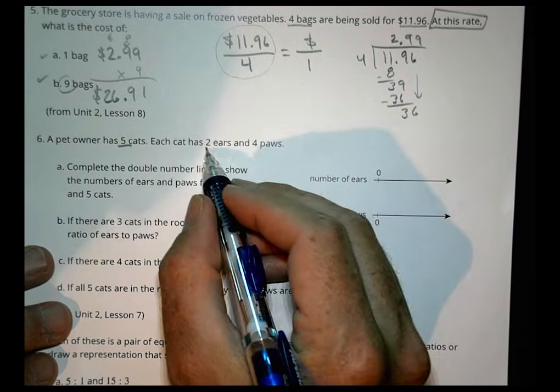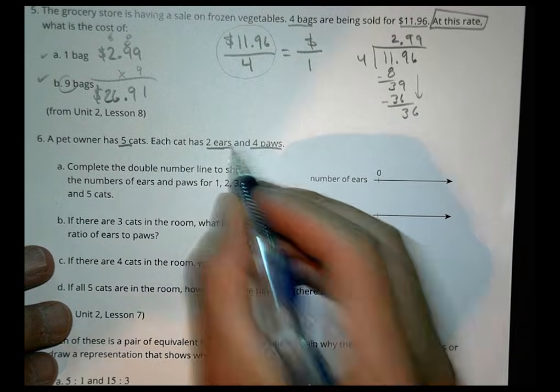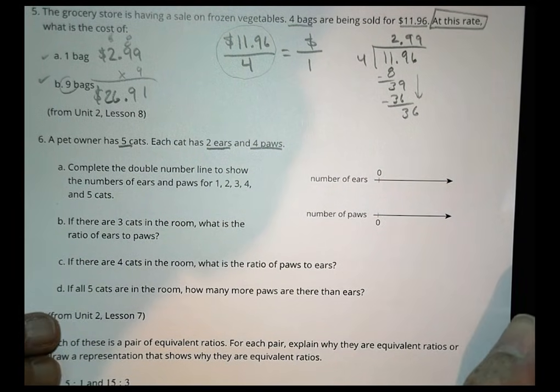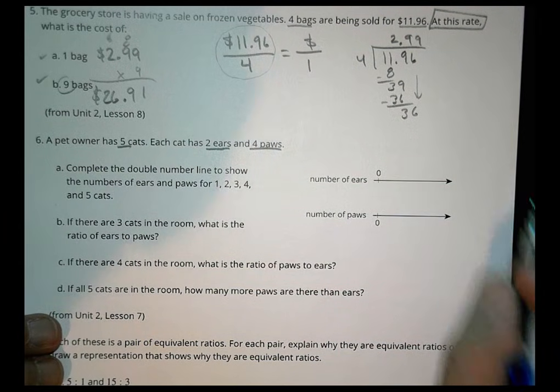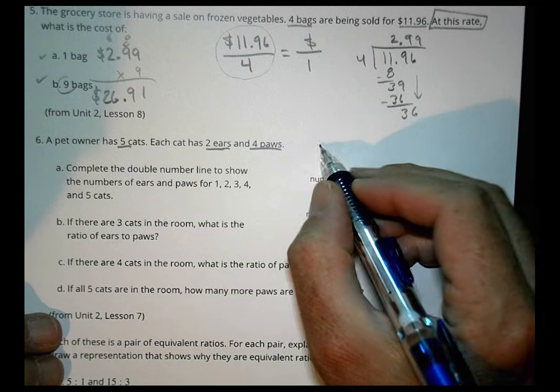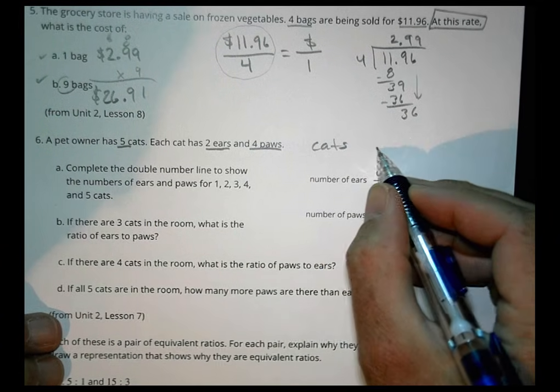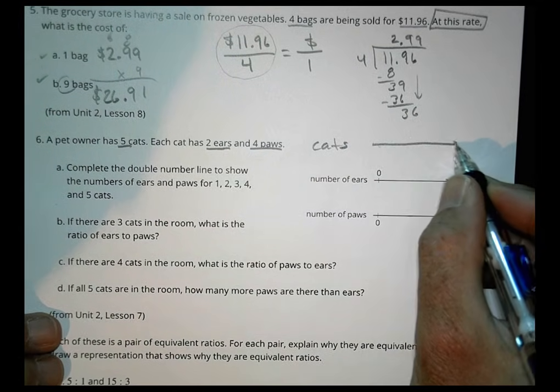Number 6. A pet owner has 5 cats. Each cat has 2 ears and 4 paws. That's encouraging. Complete the double number line to show the number of ears and paws for 1, 2, 3, 4, 5 cats. Okay, I'm going to add another line up here for just the number of cats, just so I can keep track here a little bit better.